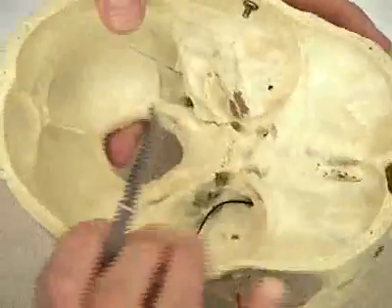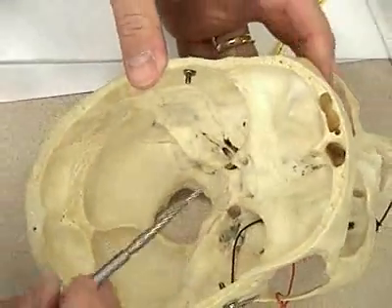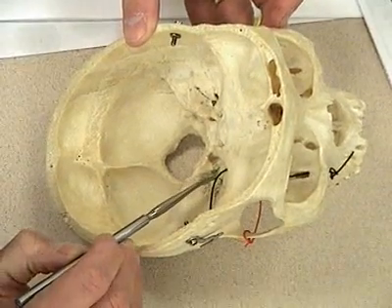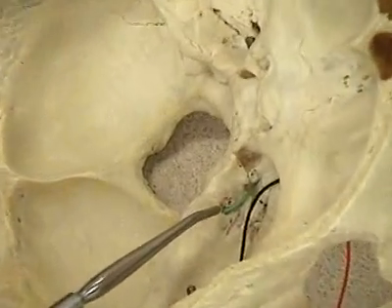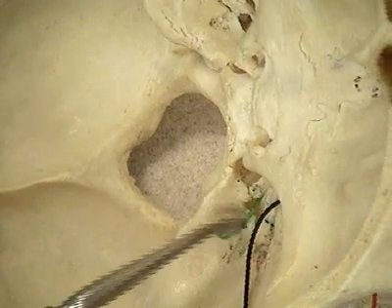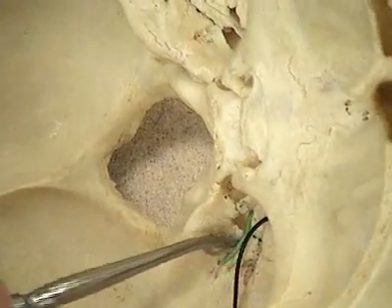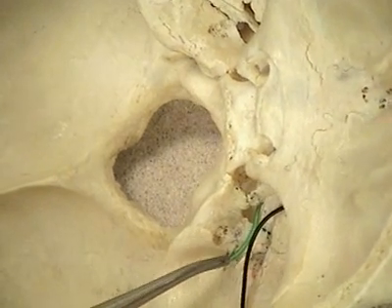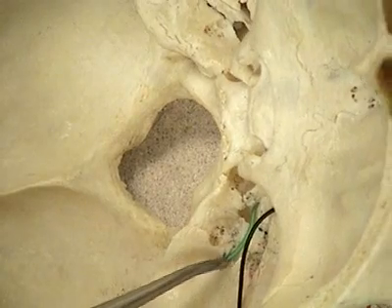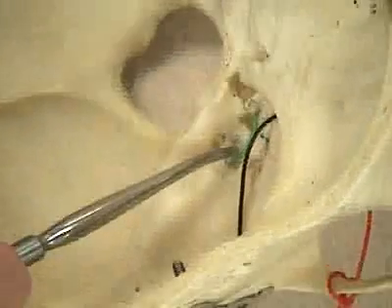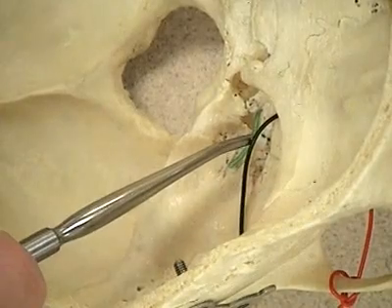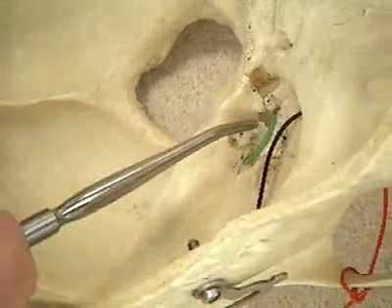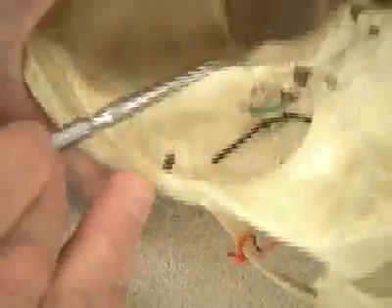Okay, let's flip over to this side. In green right here, in a very small little opening, the green represents the greater petrosal nerve. It's coming out of an opening there, the hiatus for the greater petrosal nerve. It's running in a groove for the greater petrosal nerve, and it would be running underneath the trigeminal ganglion right here. And it's going to cross foramen lacerum.